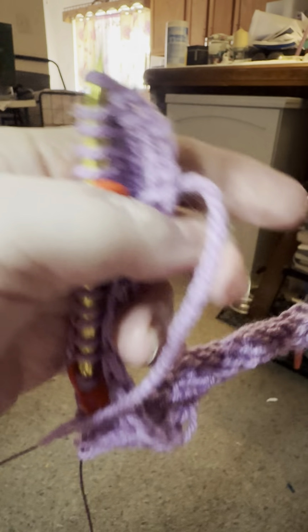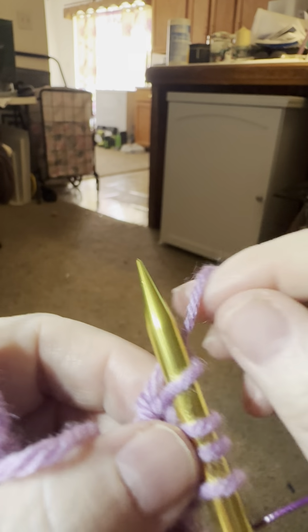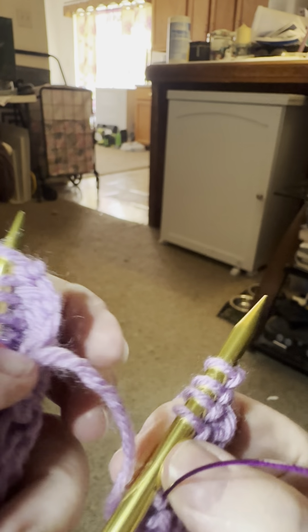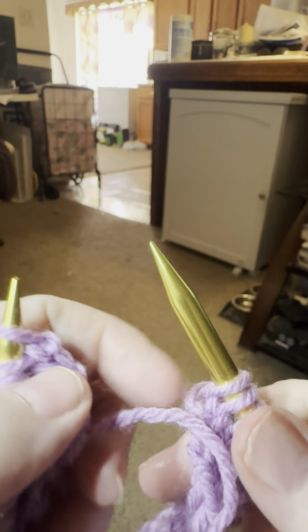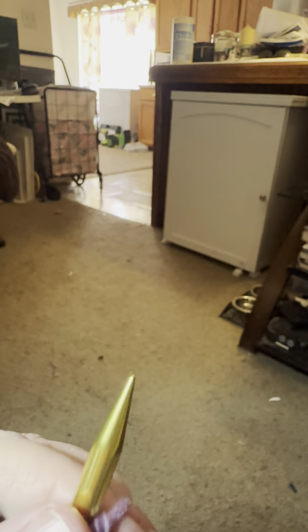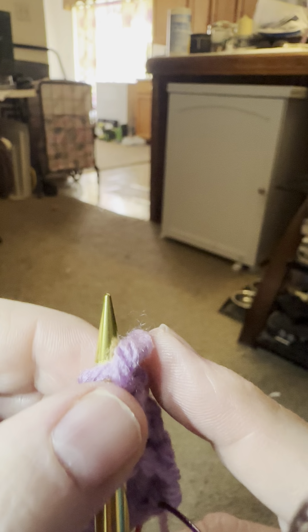See, where is my yarn? My working yarn is over here. No, it's my tail. Working yarn is over here. So we will go ahead and take this one off.